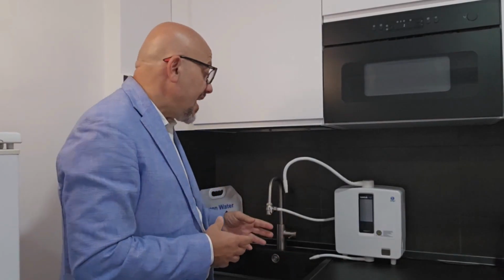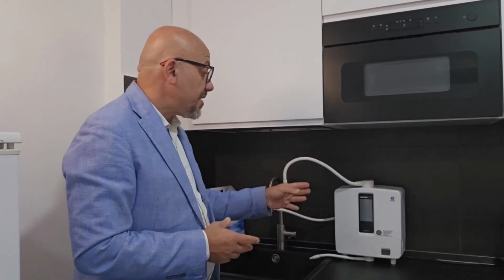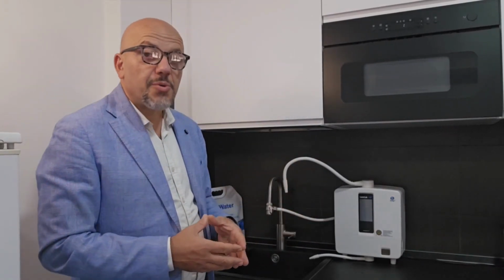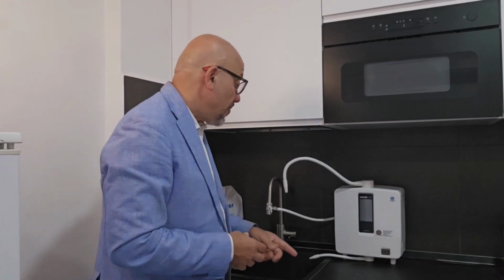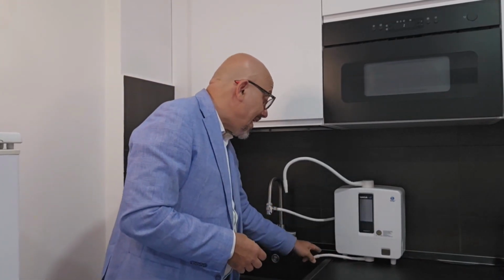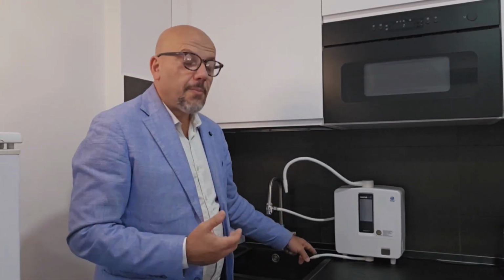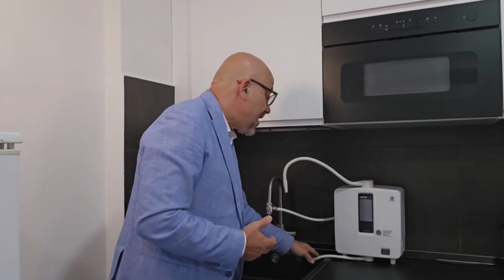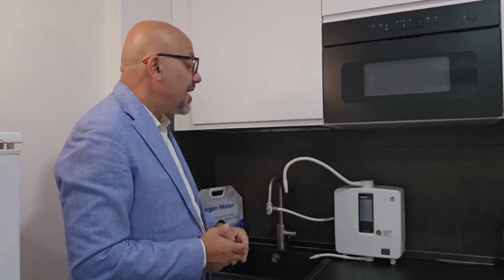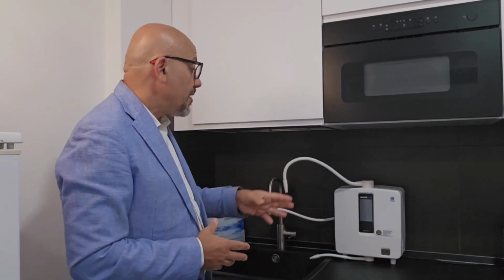So the acidic salts, or rather the salts in ionized form, because in water salts are always in ionized form, the acidic and alkaline salts are separated through this process, which is called water ionization. The acidic salts in ionized form, such as chlorine, bromine, sulfur, and others, are directed to the lower part. The alkaline ones, on the other hand, like magnesium, calcium, potassium, and many others, are directed to the upper tap.